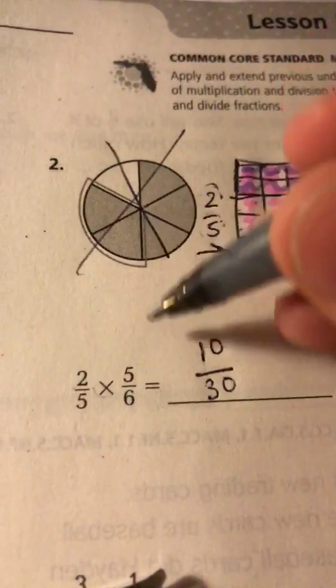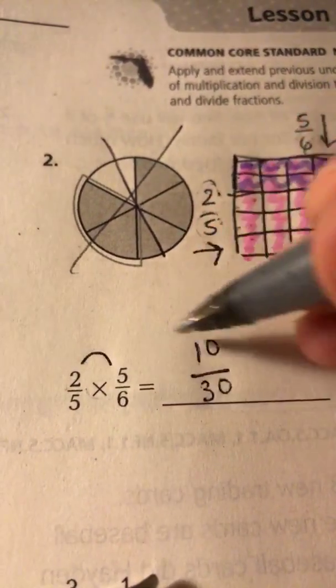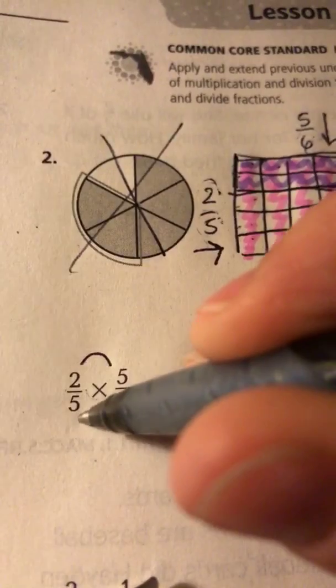And again, I told you, you could check it. Multiply your numerator times your numerator is 10. Denominator times your denominator is 30. However, we're not going to leave it this way.